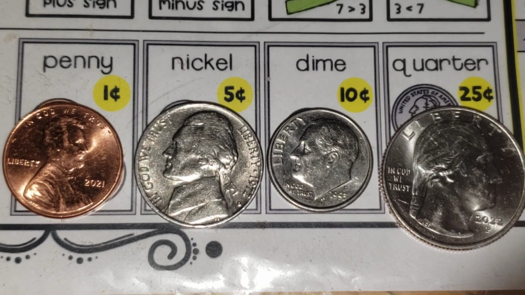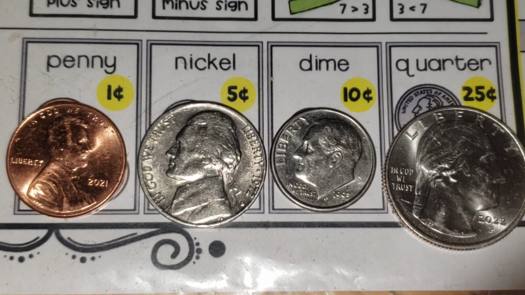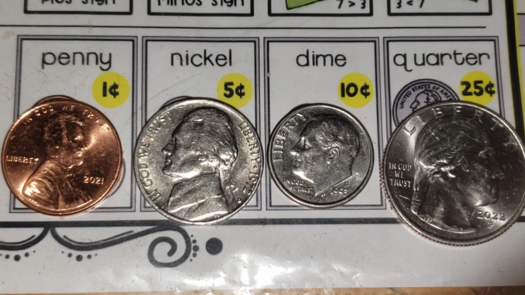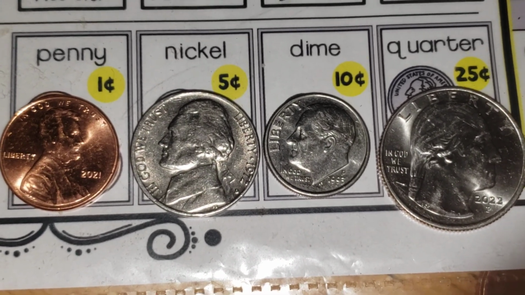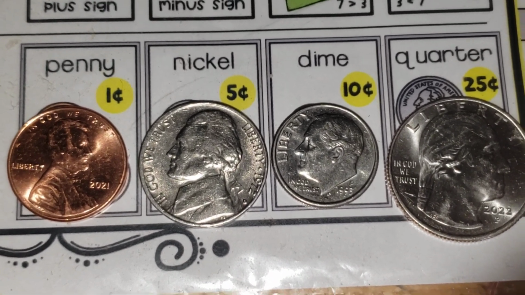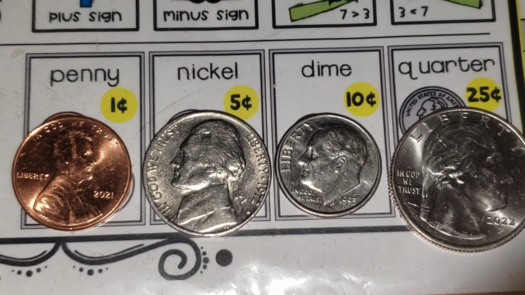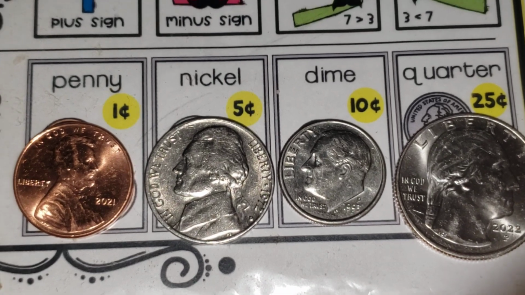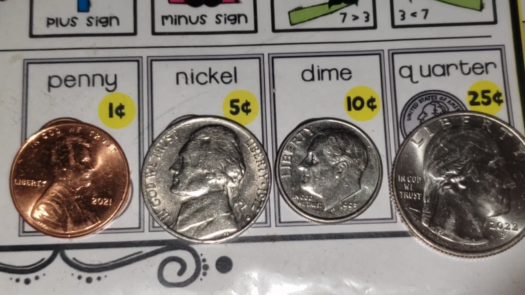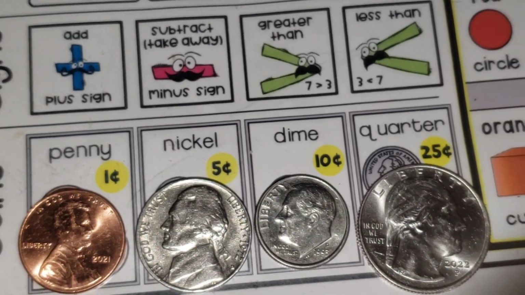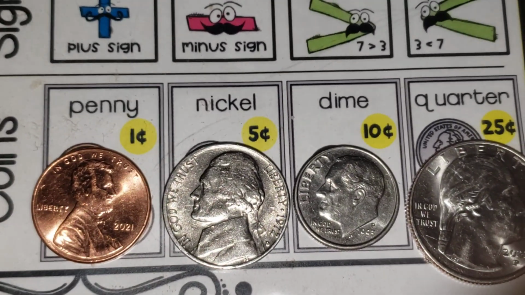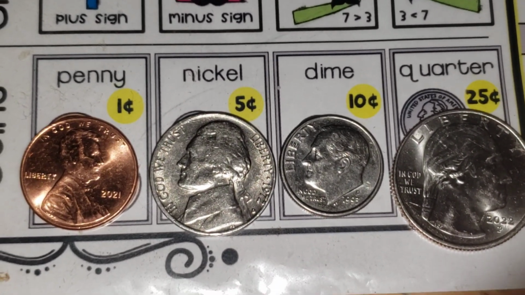Now there's an easier and catchier way to study your coins, which I like to do. This is my thing. You don't have to do it this way, but it's just easier. This is how I organize my coins. I don't do penny, nickel, dime, quarter.